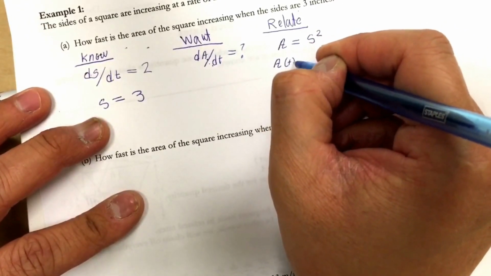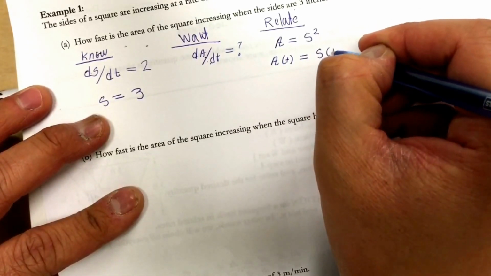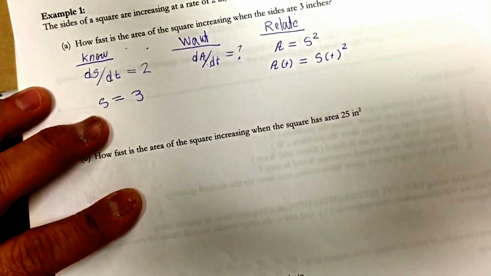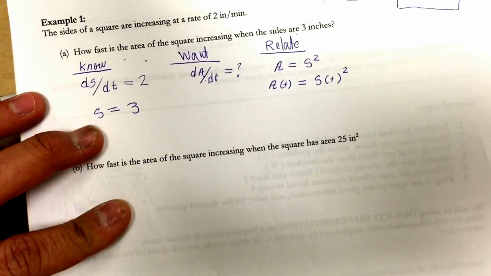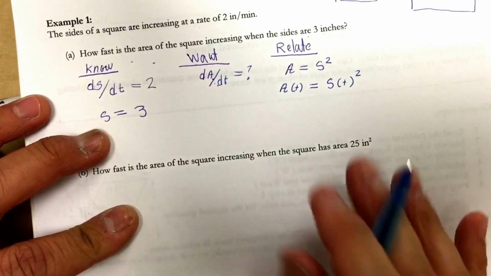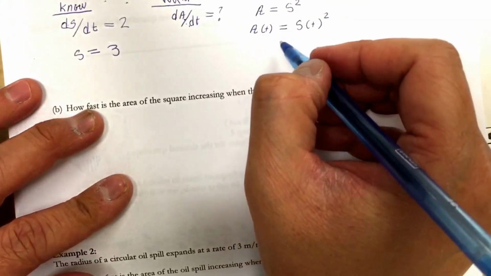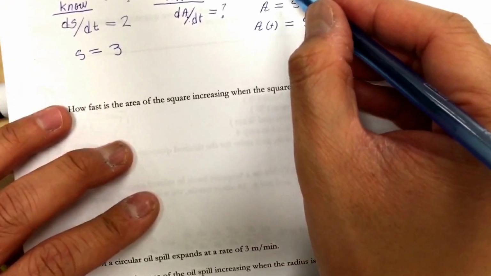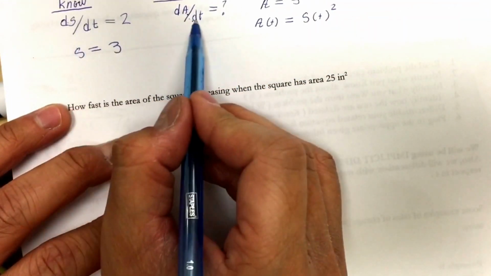So we write the area as a function of time. Side is also a function of time because as time passes, the side is increasing 2 inches per minute, right? That's what it says. So write it as a function of time, and then we write down how these two rates are related.